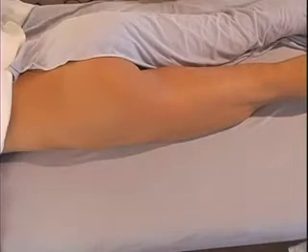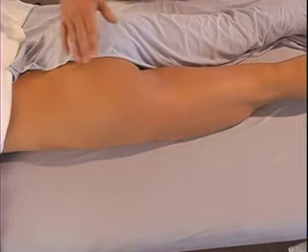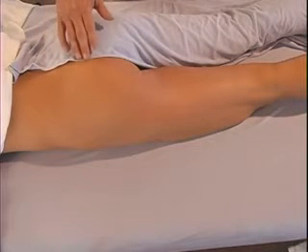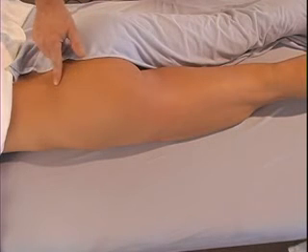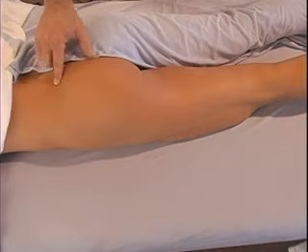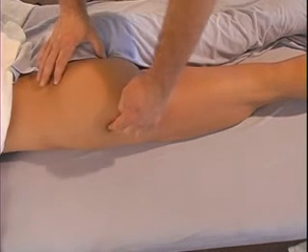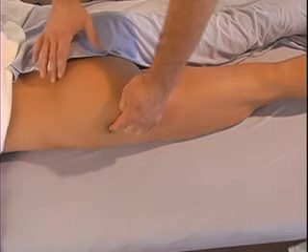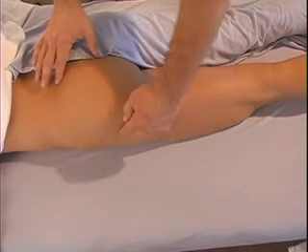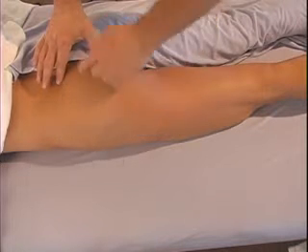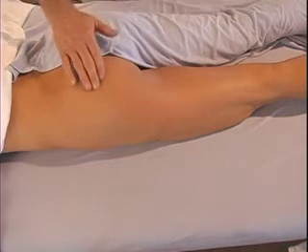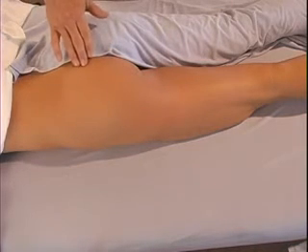Let's now take a look at one of the deep muscles of the posterior hip. We're going to palpate the attachment sites for the piriformis. First, we're going to locate the posterior superior iliac spine, the coccyx, the greater trochanter. If we draw a line between these points, this forms a T-shaped orientation. And that is the location of the piriformis muscle.